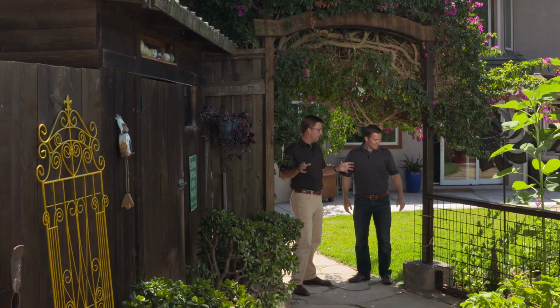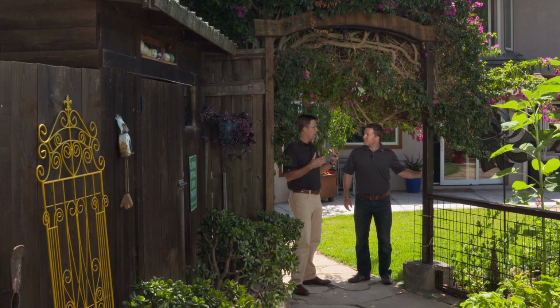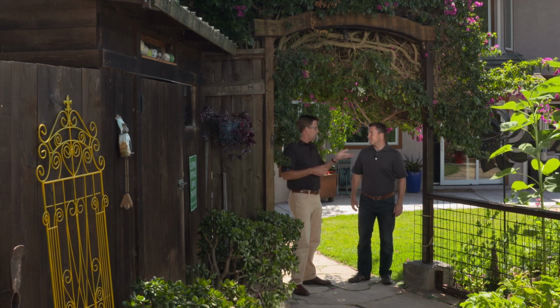But if you didn't have that, let's say you just had two posts holding up your arbor, you could use a copper conduit. The copper conduit patinas and blends in, and it gives a nice clean line.